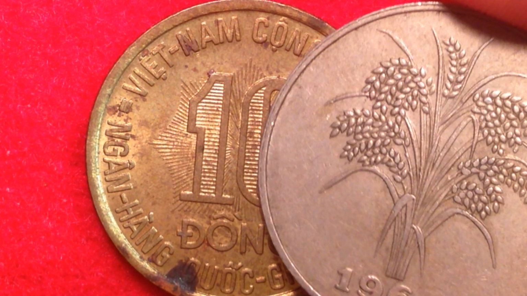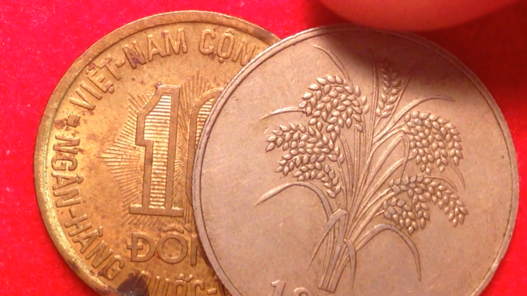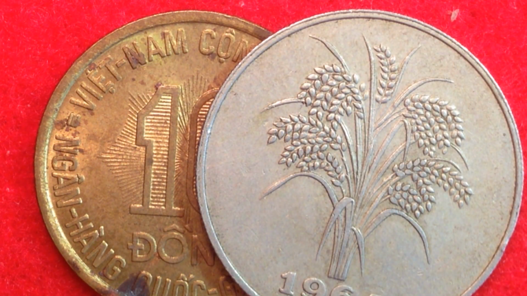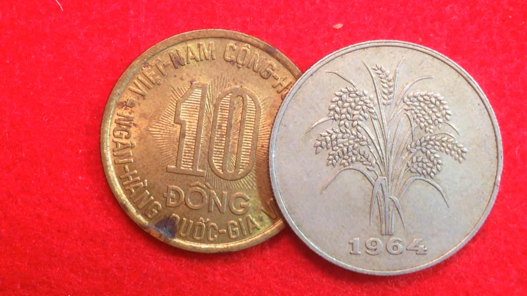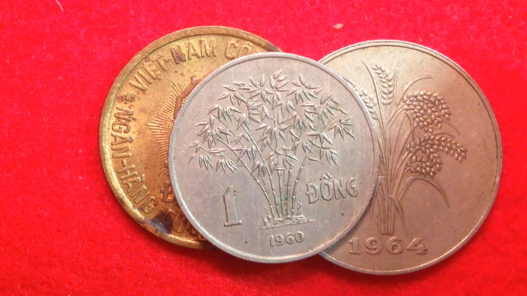The reason why it has a different color compared to the other coins that we were looking at is because of the metal content. So the older coins that we're looking at were copper and nickel. This one right here is a brass-plated steel. So we've got brass-plated steel on this reverse coin right here. Now, so we looked at the 10 dong, two versions of the 10 dong and 1 dong.